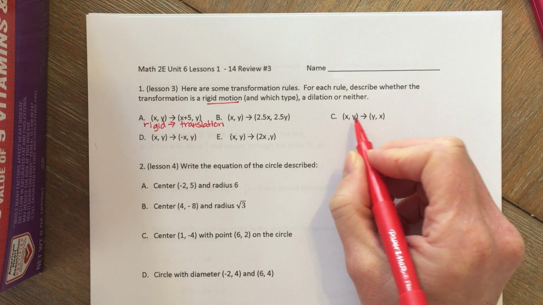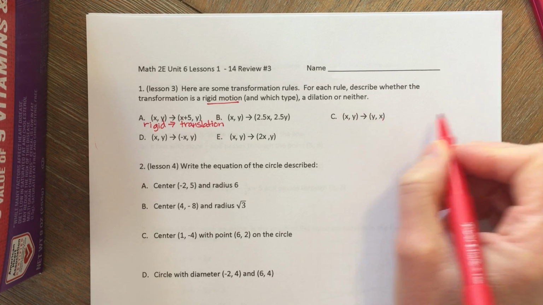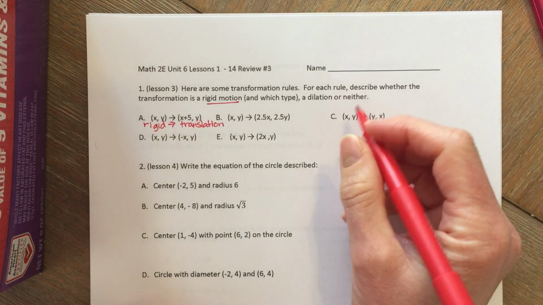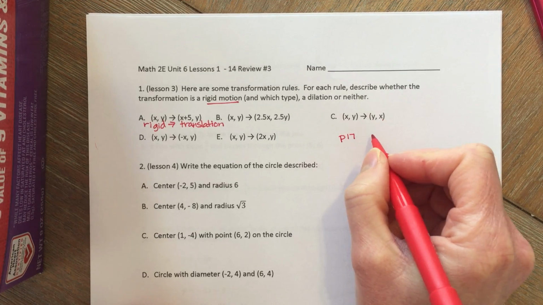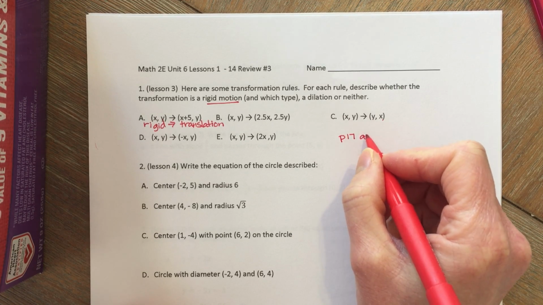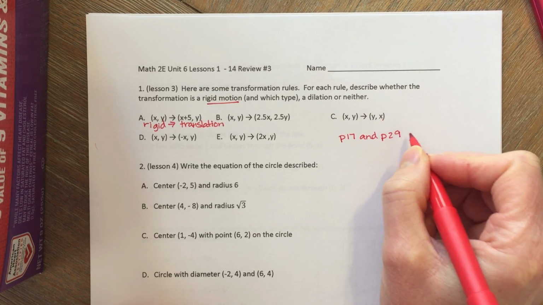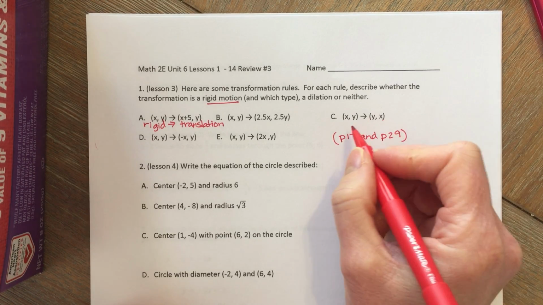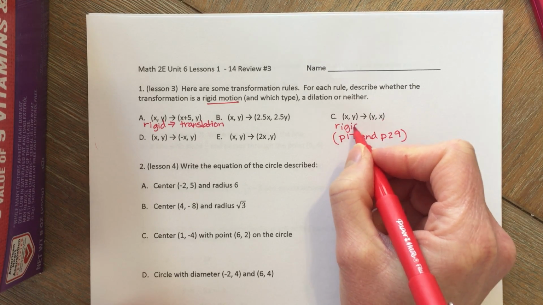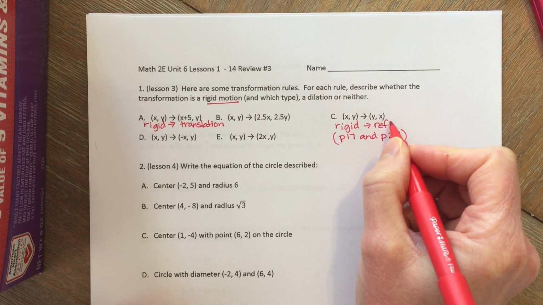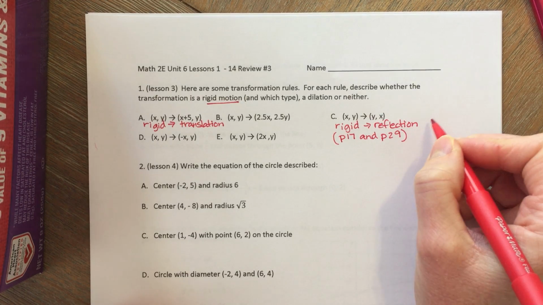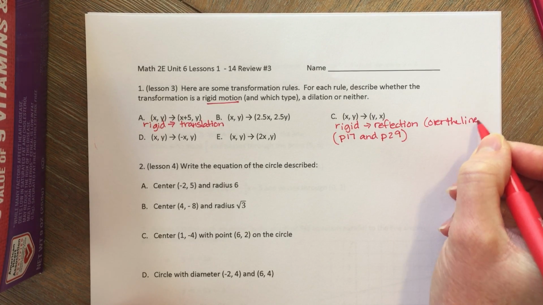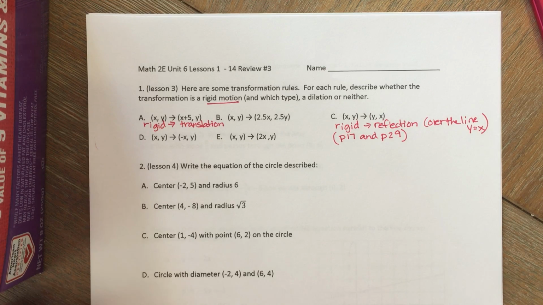For example, this one, xy goes to yx. You could do a sketch out to the side and take a look at that. You actually did this on page 17 of our book, and also again on page 29 of our workbook. This was a reflection over the line y equals x. So this would be rigid, and it's a reflection over the line y equals x. But the problem didn't ask for me to be that specific.